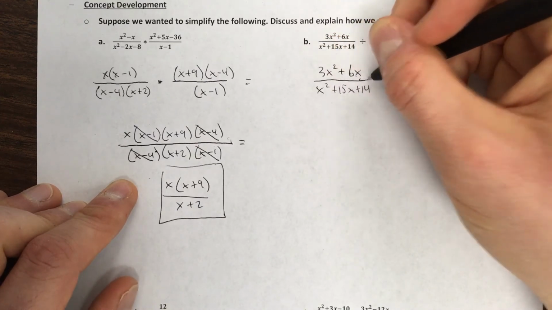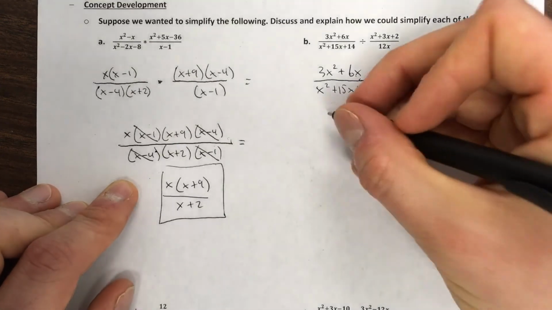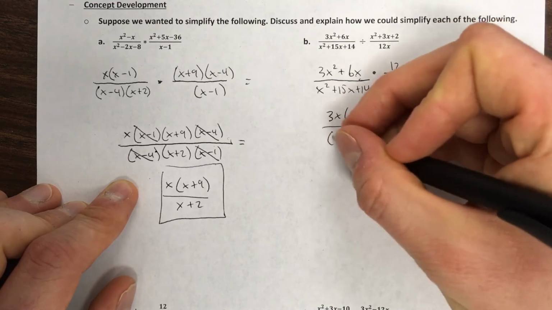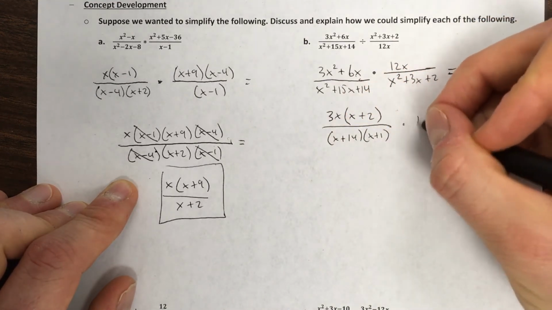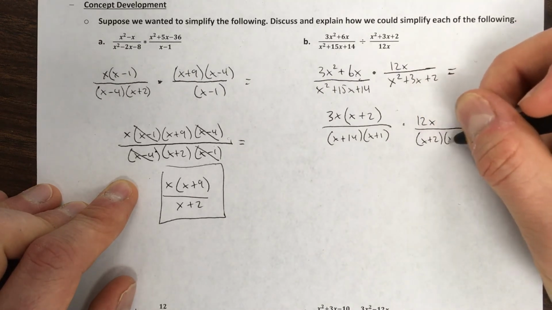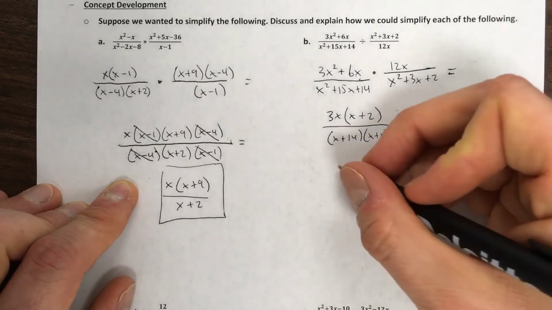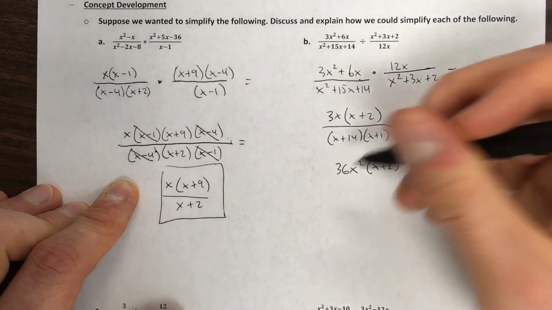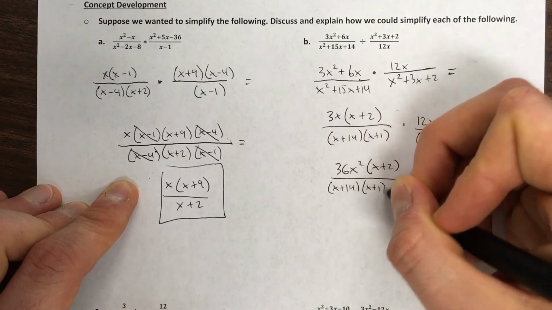So I'm going to go ahead and do this quickly. If you want to pause, try it out, try it on your own, go for it. I'm just going to do this quickly. If I multiply these, I'd get 36x squared, x plus 2, all of this fun stuff in the denominator.